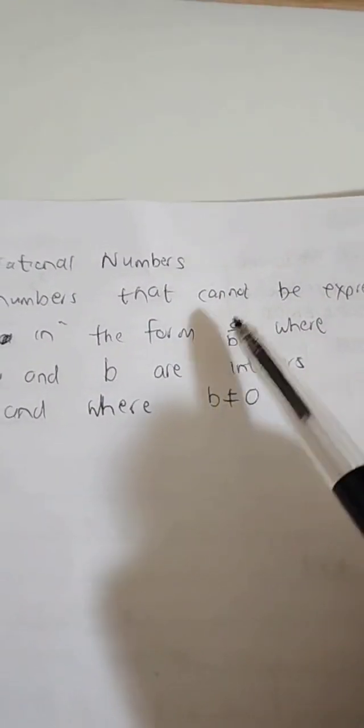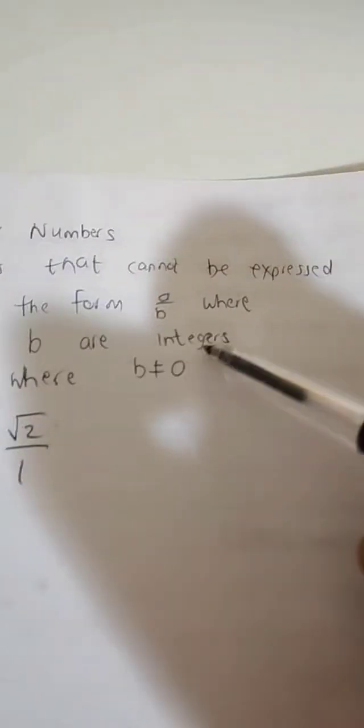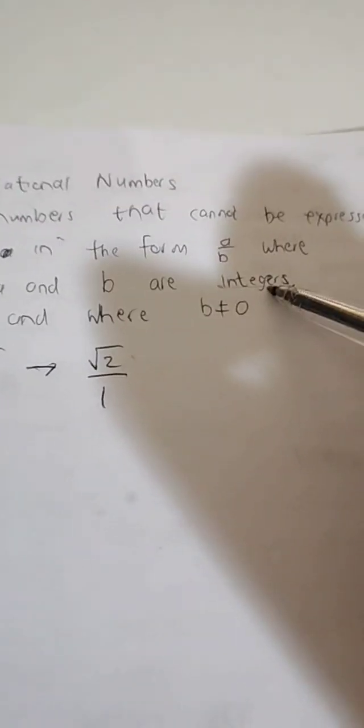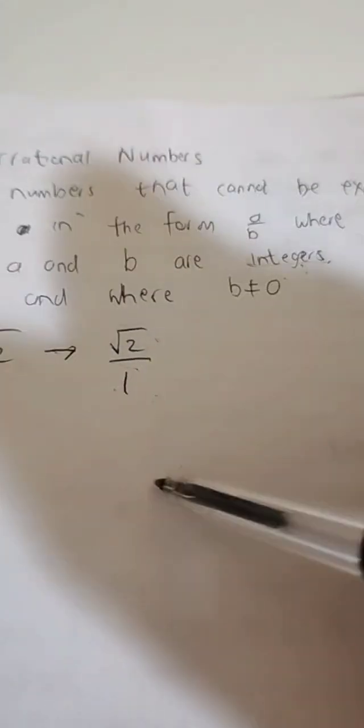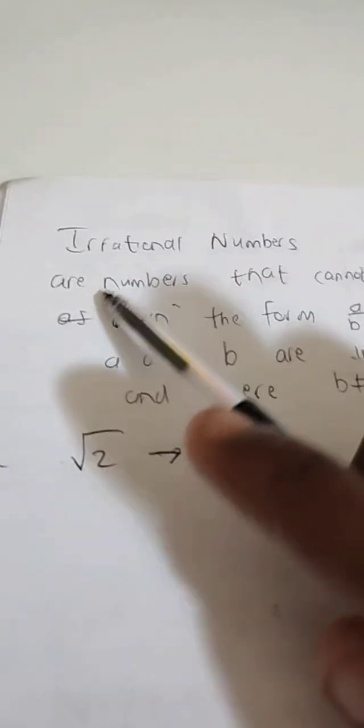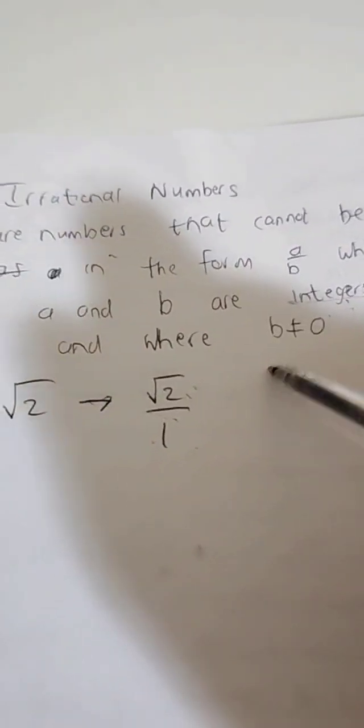Irrational numbers are numbers that cannot be expressed in the form a over b, where a and b are integers, and where b cannot be 0. So very well put, guys. In other words, for instance, we say the square root of 2 is irrational. Now, if you were to write this as a fraction, it is the square root of 2 over 1. What you see very well is that the square root of 2 is not an integer. I hope you can see that the numerator is not an integer, but the 1 in the denominator is an integer. But because this does not fit the definition of a rational number, it means this one is irrational.